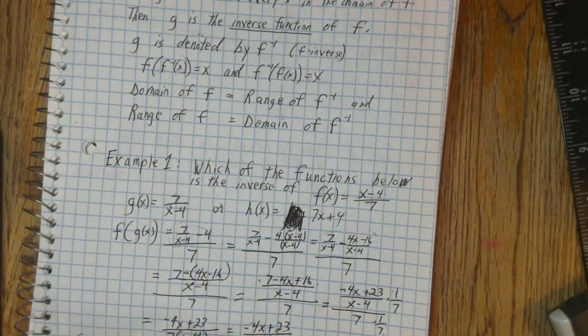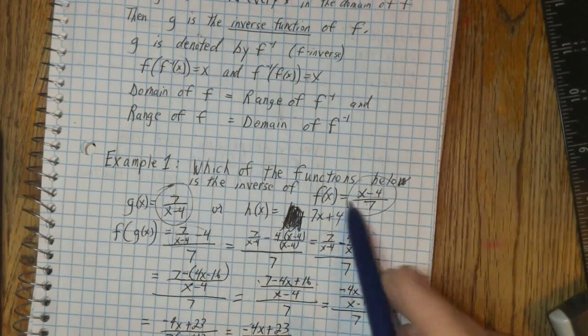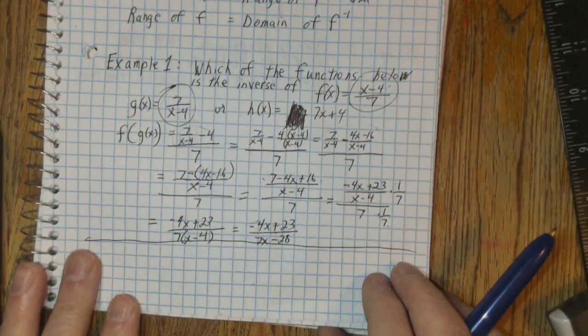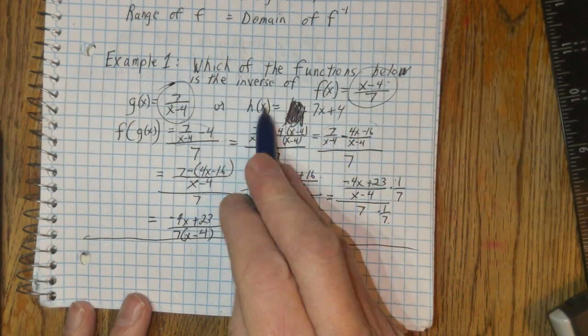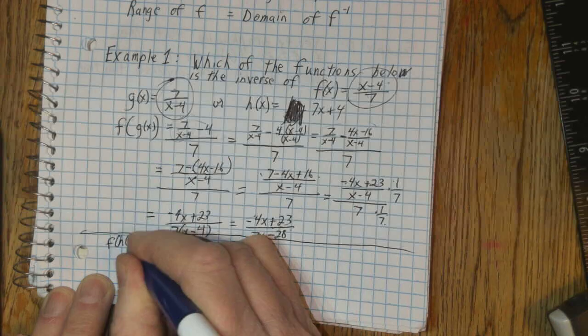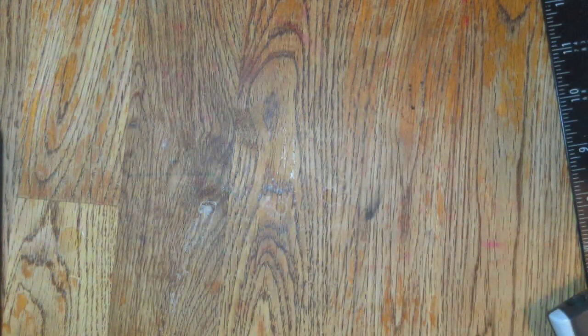So that brings up a good point. g of x and f of x, the functions are reciprocals of each other, but that is not what an inverse is. And we will go further into inverses. Well, let's see if h of x works, let's find what f of h of x is. Let me look at something here real quick.